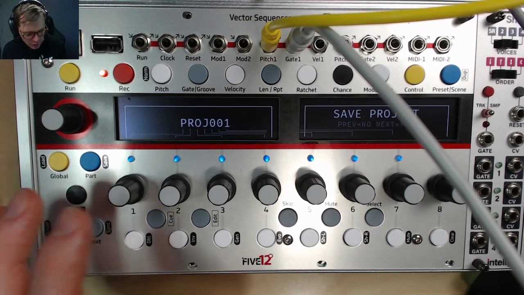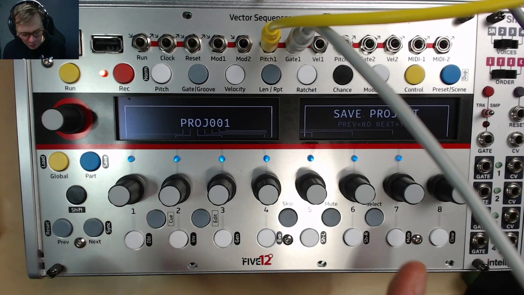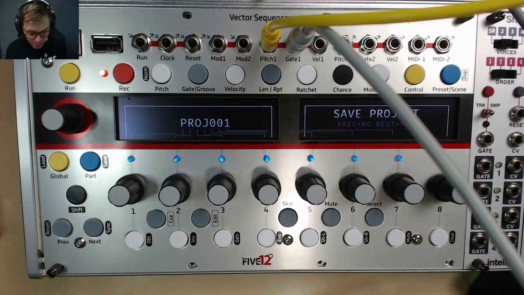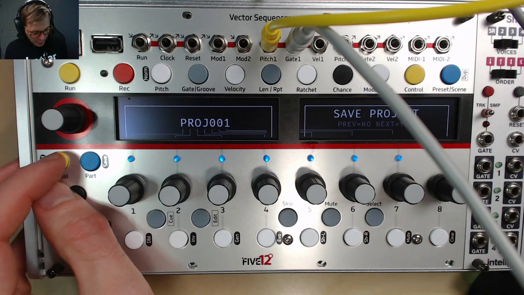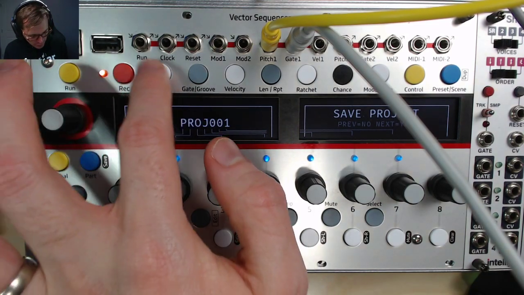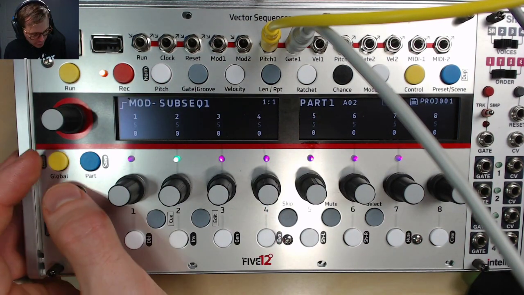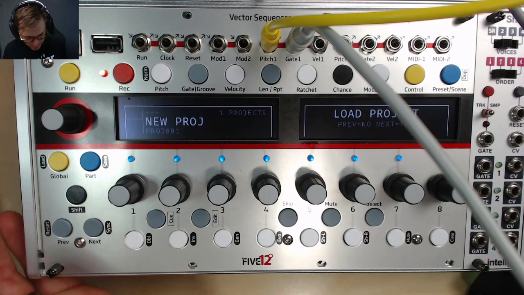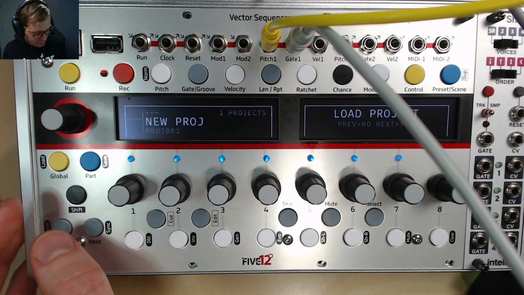If I wanted to, I could change the name, etc. It's all saved to a micro SD that's inserted in the back of this guy, which it comes with, so you don't need to worry about that. And then you can obviously load a project. There's only one project in here right now beyond new project. So we're not going to do that.